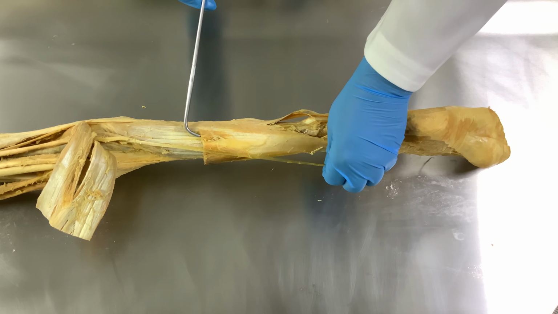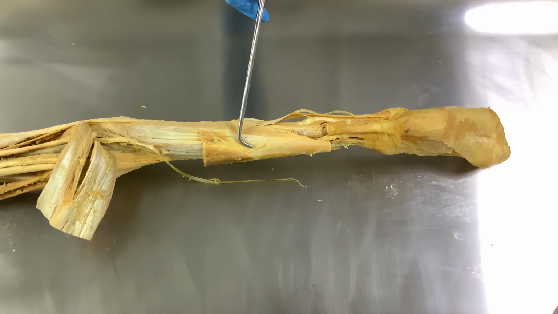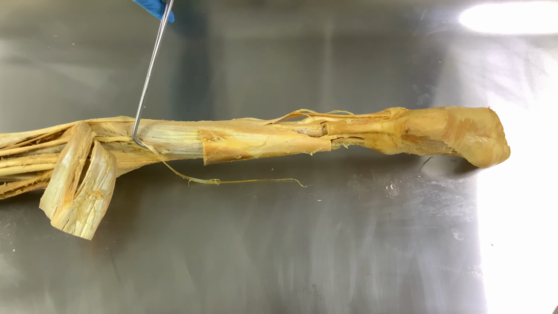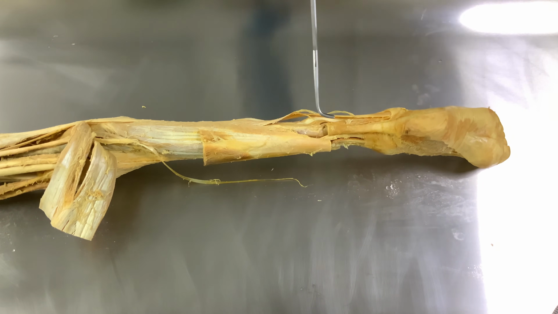The deeper group of muscles I'm not showing you, because you just need to focus on the gastrocnemius, the soleus, and the plantaris. And then you can see this tendocalcaneus.